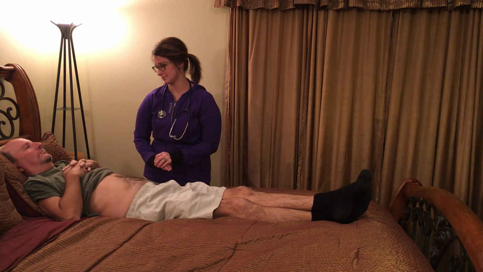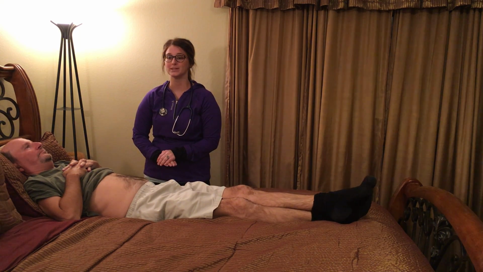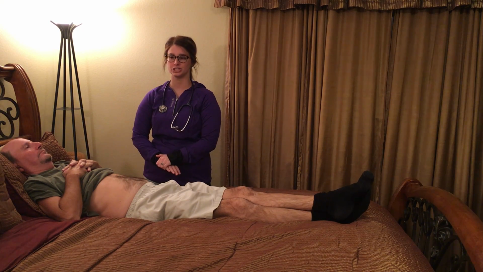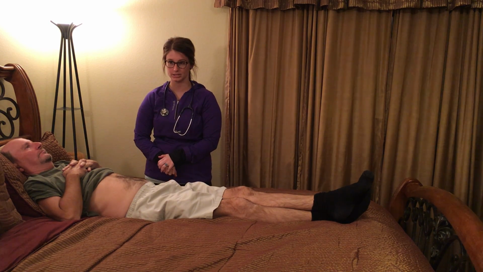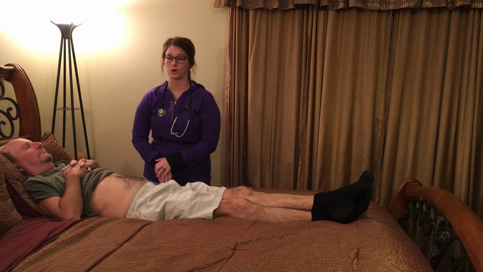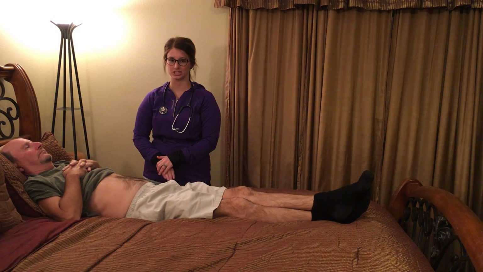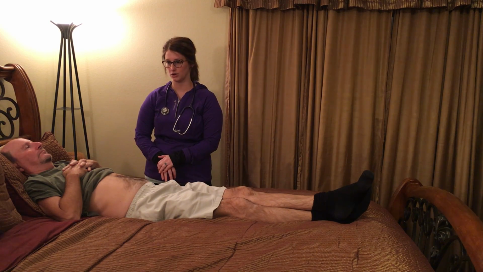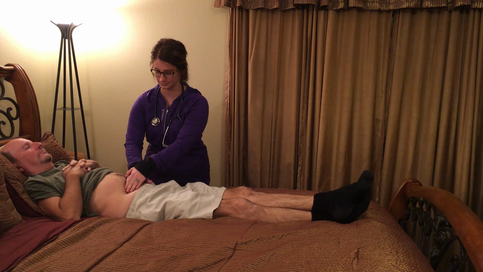Any tenderness? No. Now I'm going to do a deep palpation, and this is used to check if there's any masses or inflammation. And this could tell if there's any tenderness or pain, if there's trauma or tumors, infection, peritonitis, and large or diseased organs.